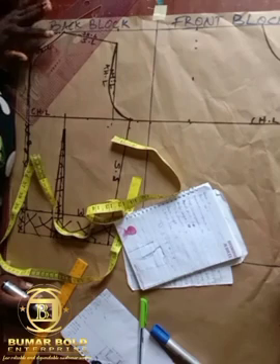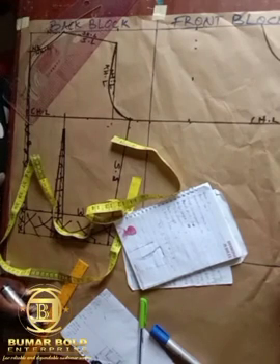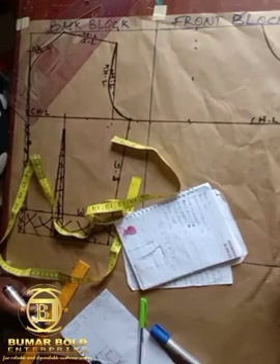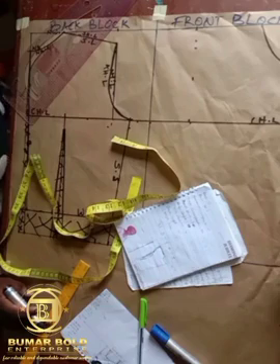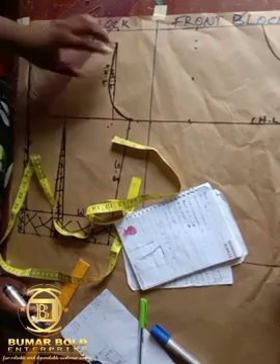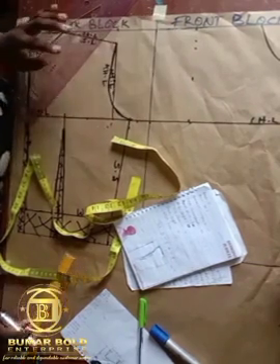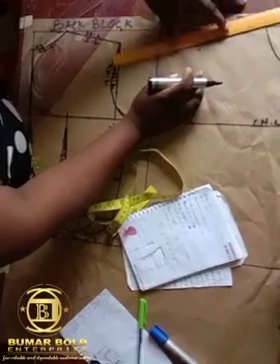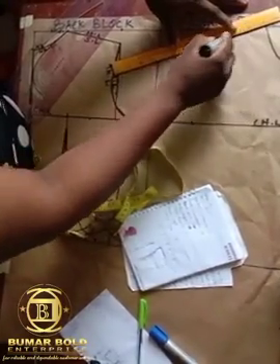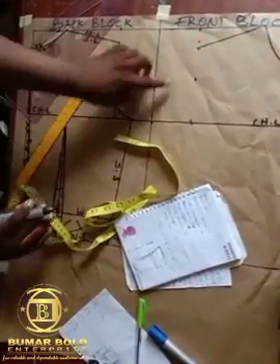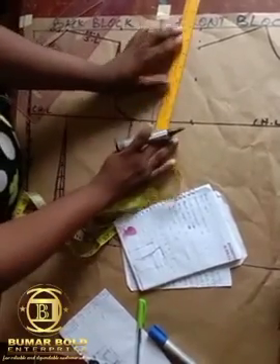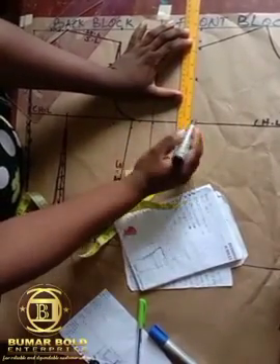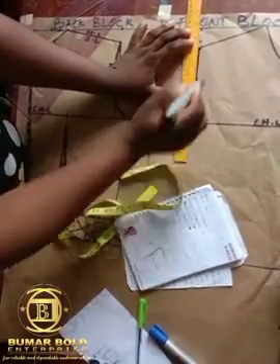If you look at it very well now, the human body, the way the shoulder is coming down at the front is lower than the way it is at the back. If you notice, the shoulder bone is higher at the back than the front. So that's why I'm coming down by 1.5 inches. Then I'll connect from this point to the 1.5 inches, like so. Good. Then I'll connect the straight line of the shoulder to the armhole line, like this.